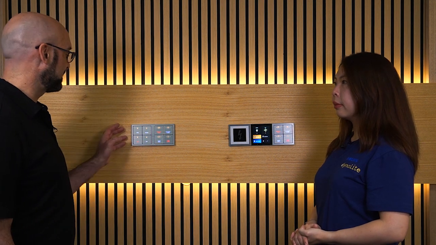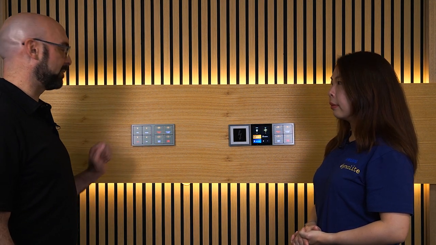Okay, so to be able to support the environmental sensors, we just need to make sure that there is a Dynalite network device on the far left that has exposure to the temperature sensor aperture. That's correct. Fantastic. Thank you so much, Jess. Thank you. Cheers.